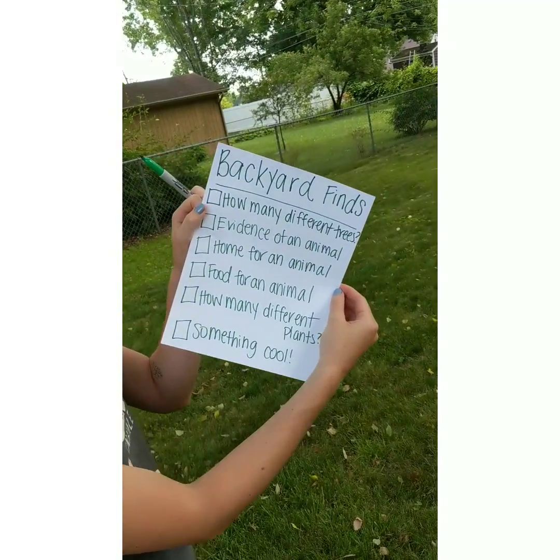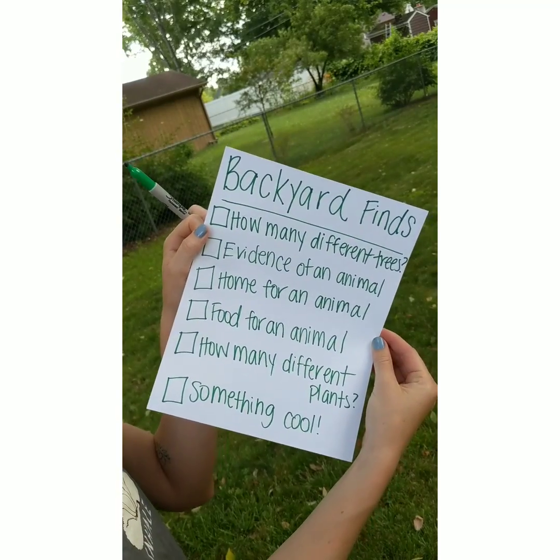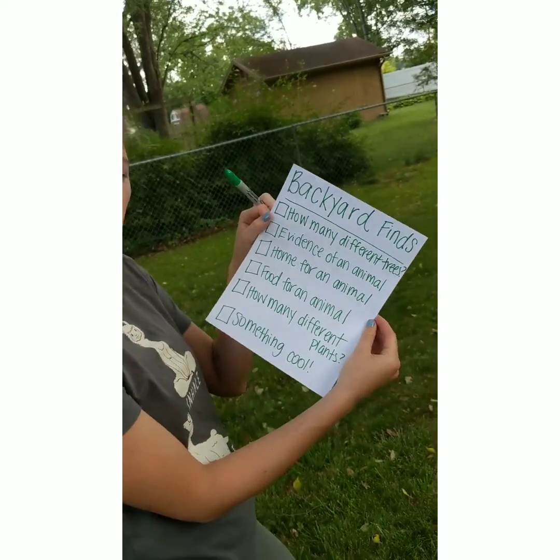Today we're going to be going on a scavenger hunt in our backyards. I have this list right here that I'm going to be looking for things on. You can follow with the same list as I have, or you can make your own list. It's just up to you. So the first thing we're gonna do is find how many different trees are in my backyard.